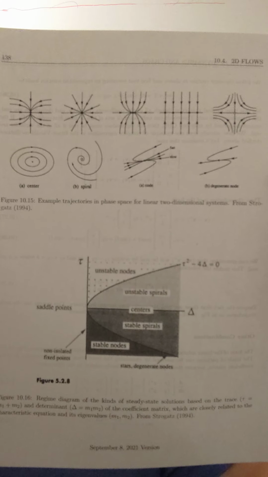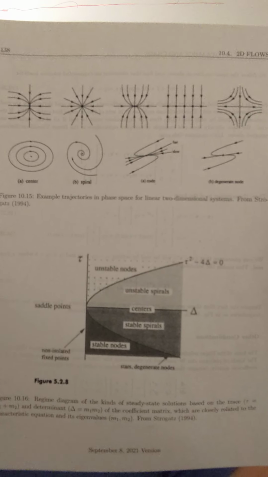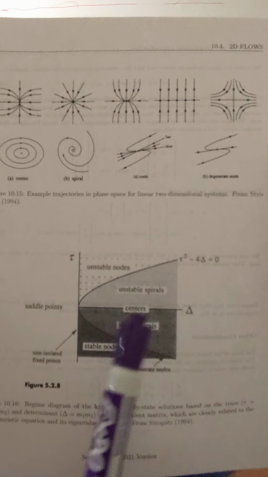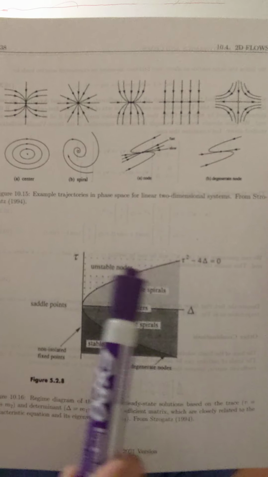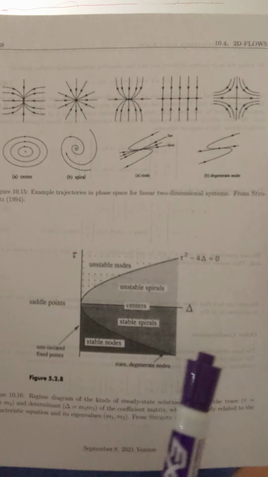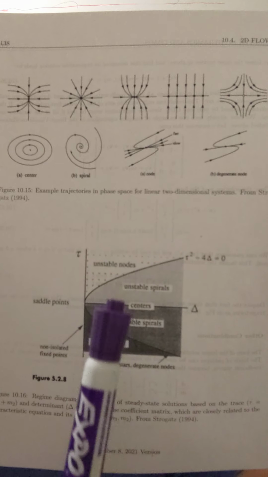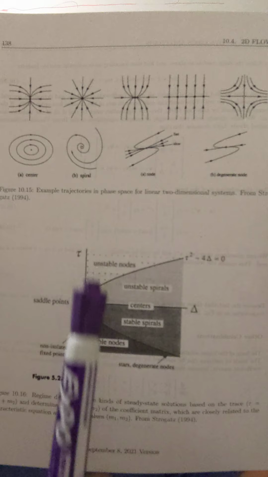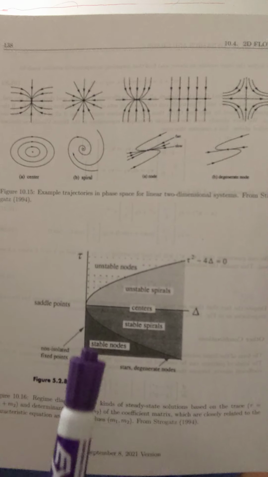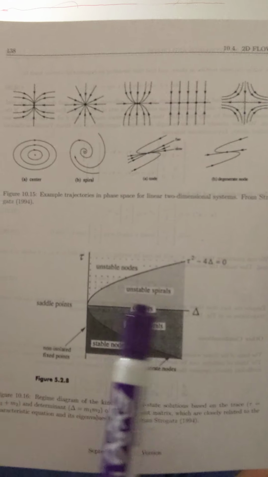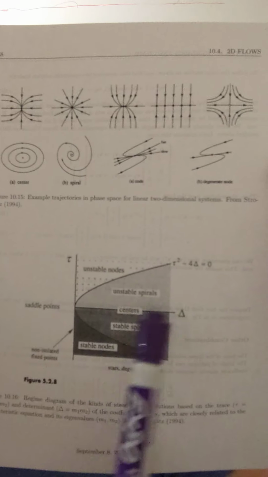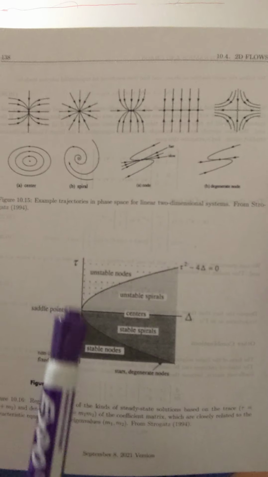And so on this page in the notes, those different behaviors are laid out. So here on this regime diagram in the bottom, you can see that as you vary the trace, which is the sum of the eigenvalues, or the determinant, which is the product of the eigenvalues, from positive to negative, you can get all different kinds of behaviors.